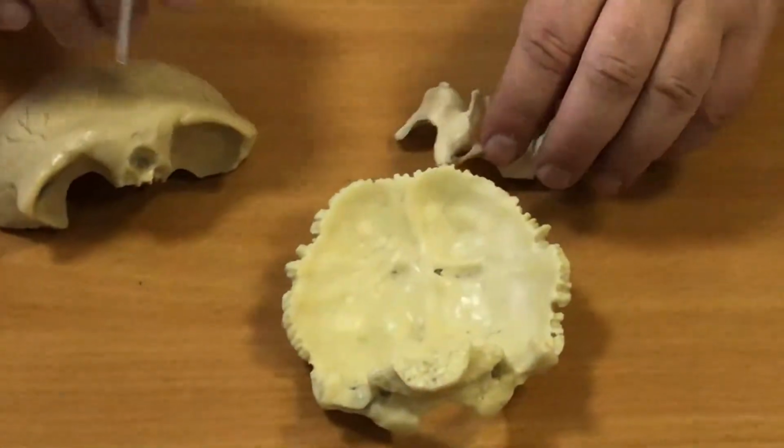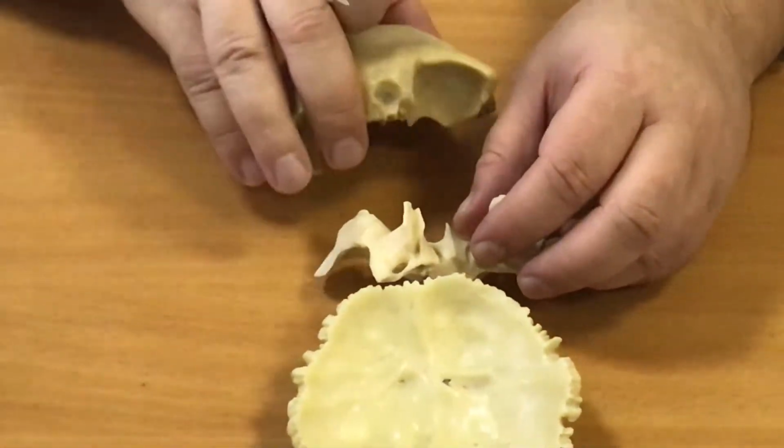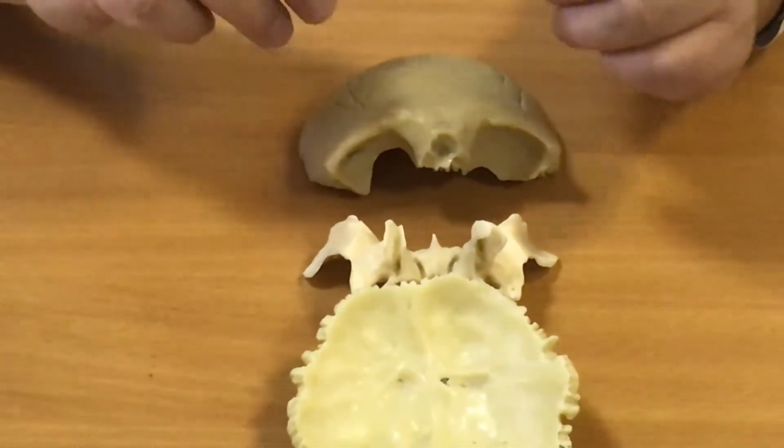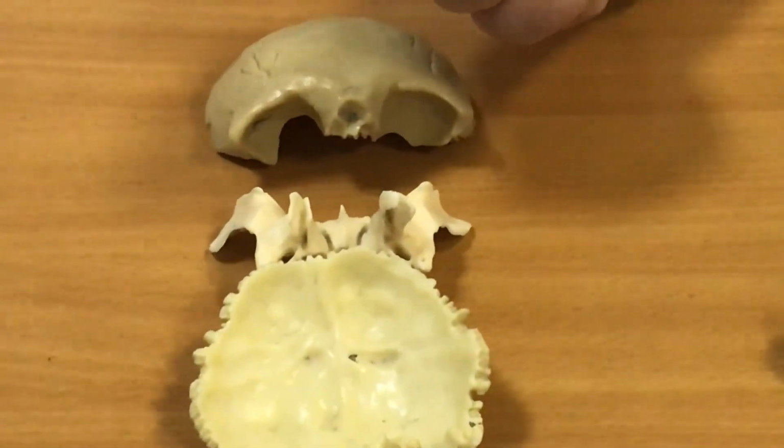3 bones next time: occipital, sphenoid, and frontal. Have you got any questions? No? Well, today that is all.